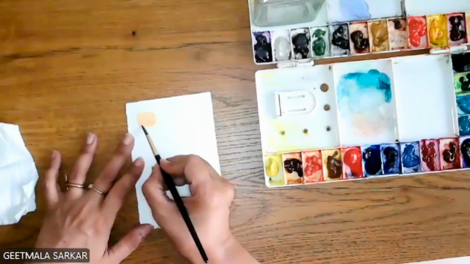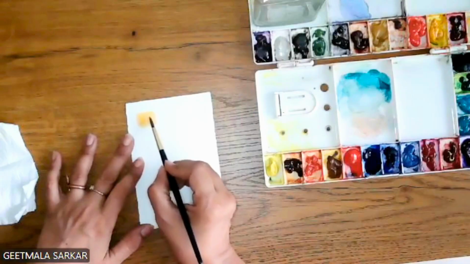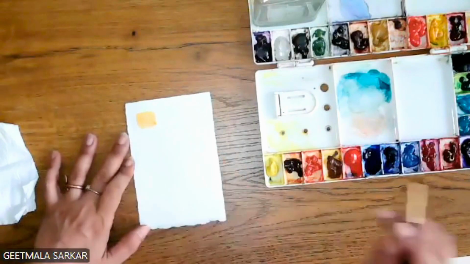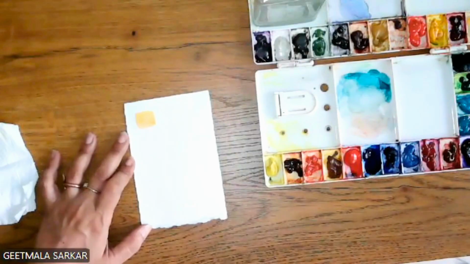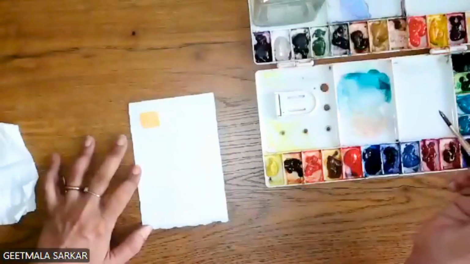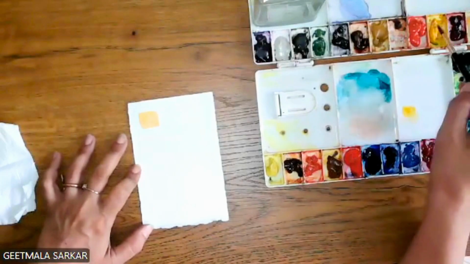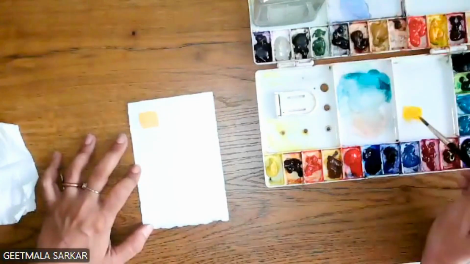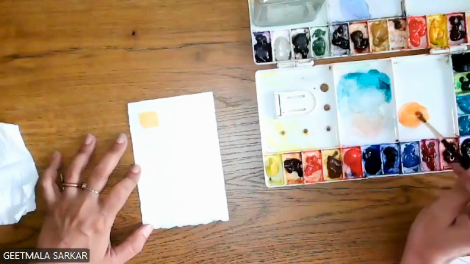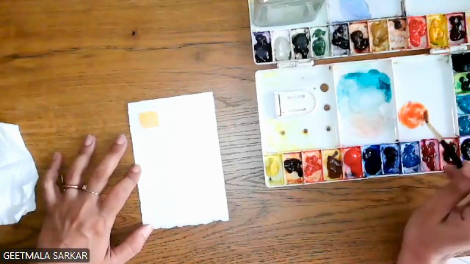My aim is to find out what could be the shadow color for this light orange, and I'm also thinking that I would like to find out what could be a shadow color for a darker orange or a mid-value orange. So to create this mid-value orange, I'm again taking the same two colors on the palette this time, but what I'm doing differently is that I'm taking more of the paint. The proportion is much more than what I previously used.